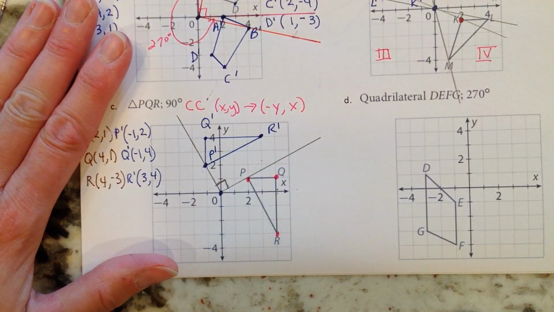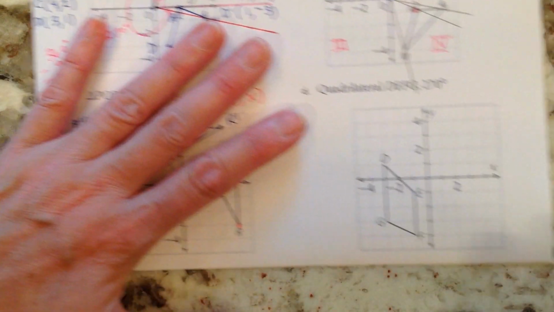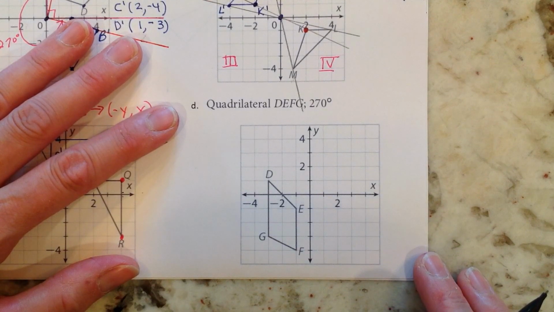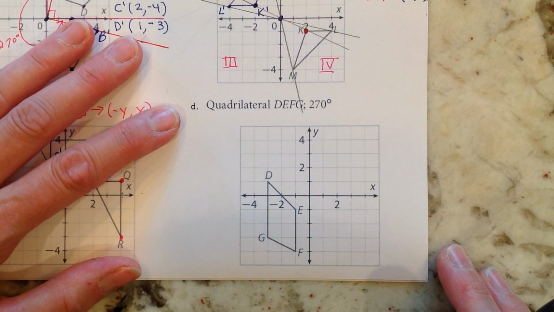Alright, I'm going to let you try this last one. So take a minute, try it out, and we'll see what happens. You can go ahead and pause the video.